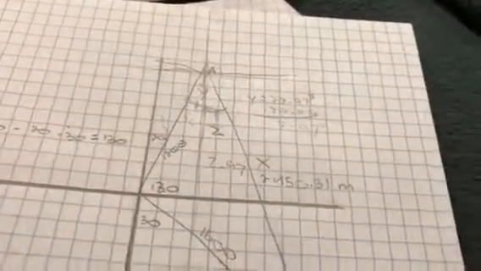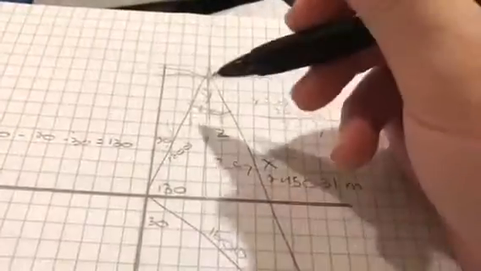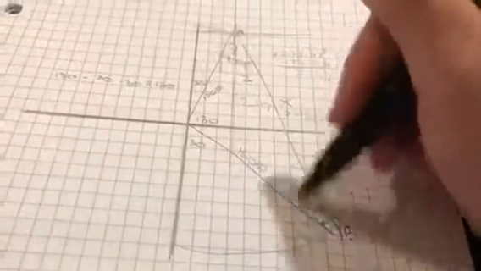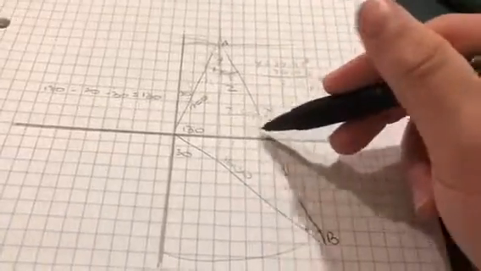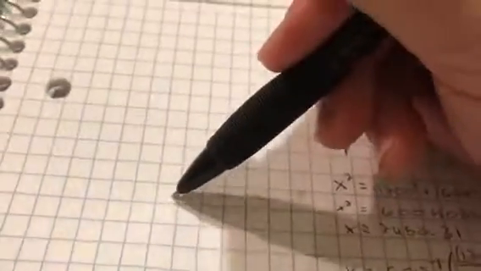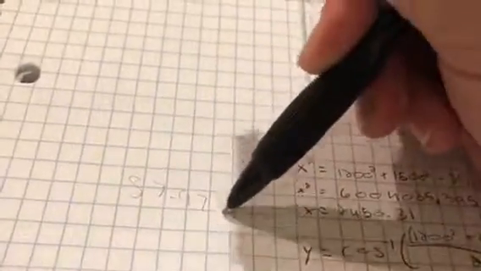From plane A to plane B is in the south direction. So it's south, then 7.97 degrees east, to the east side. So your bearings are going to be south 7.97 east.